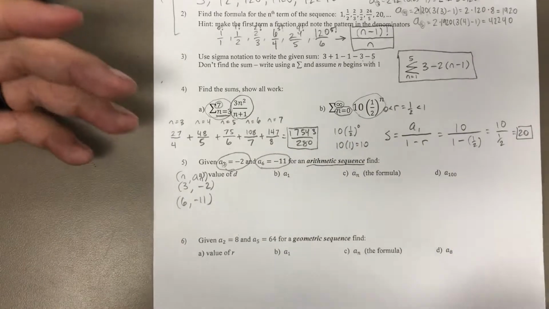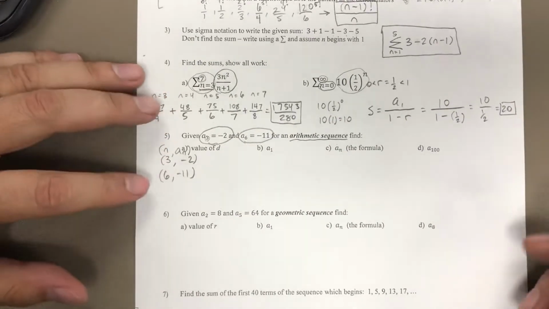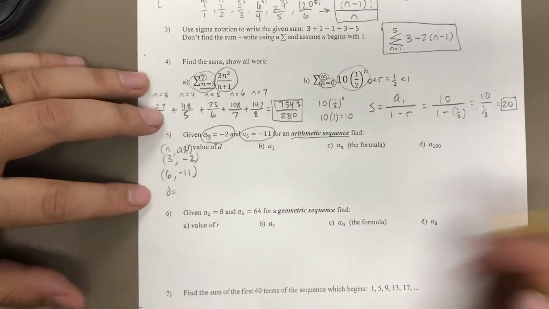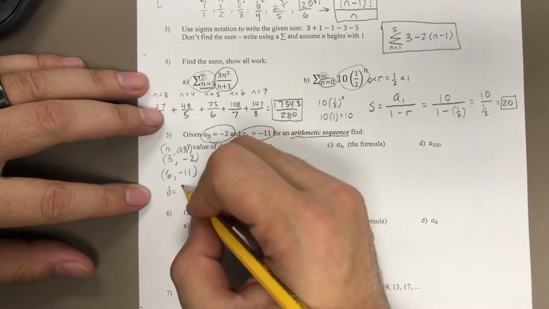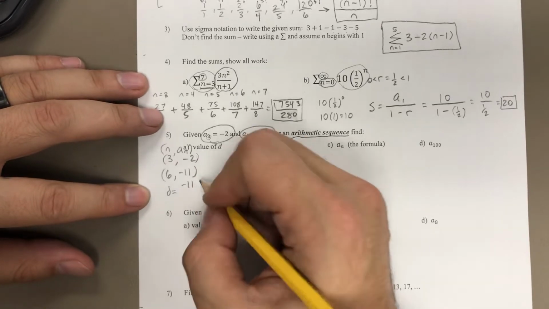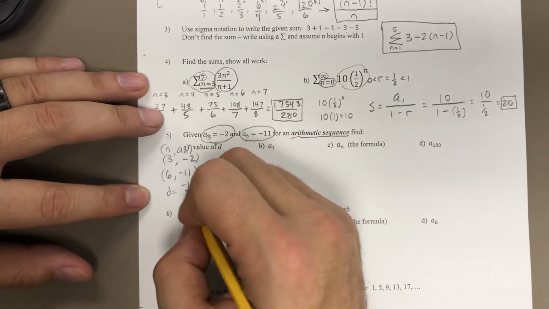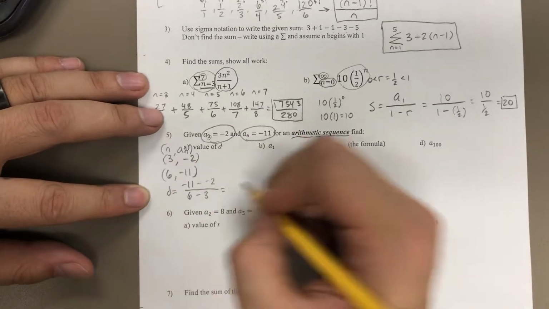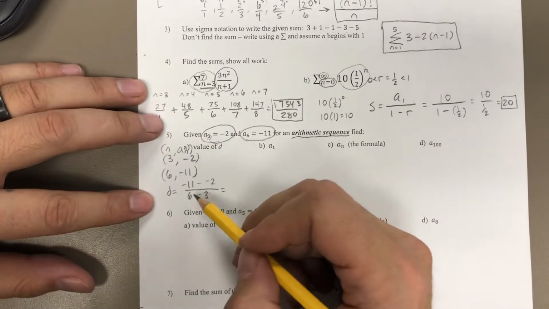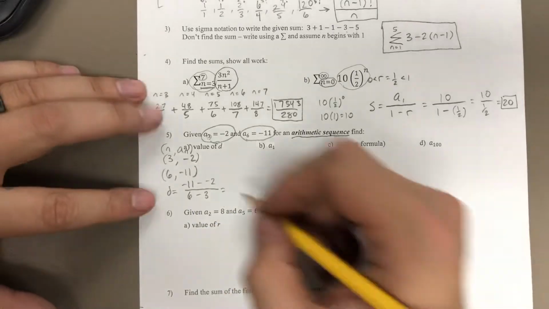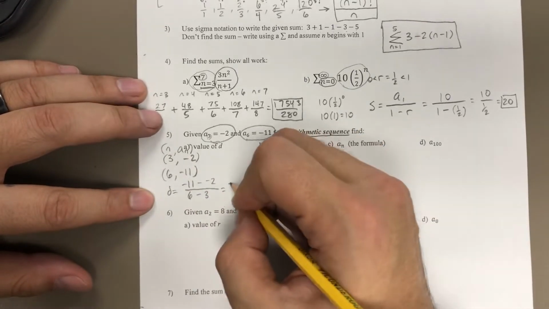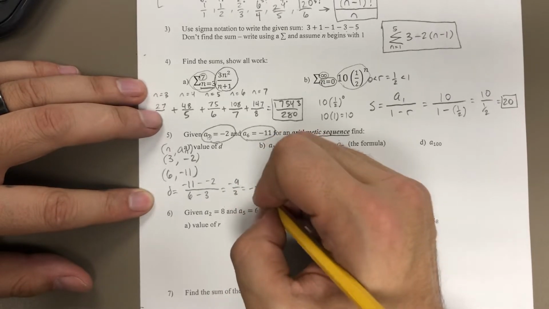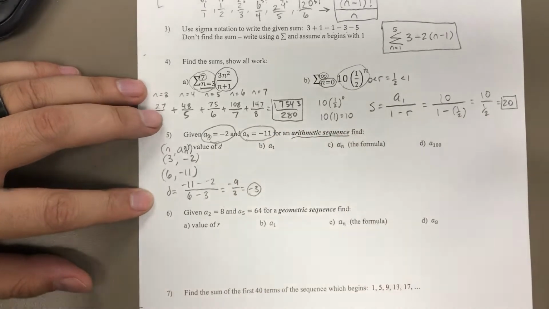And since arithmetic sequences are more or less linear relationships, we can find the common difference by using the slope formula. The difference between this term, -11, and -2, over the difference between the term numbers 6 and 3, will give us our common difference. So y2 minus y1 over x2 minus x1. -11 plus 2 is -9. 6 minus 3 is 3, and -9 over 3 is -3. We just found our common difference.